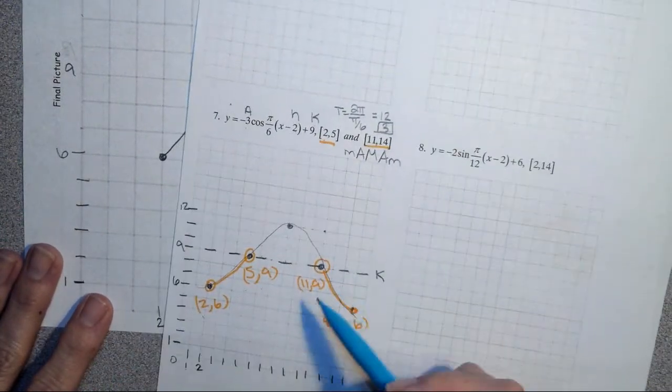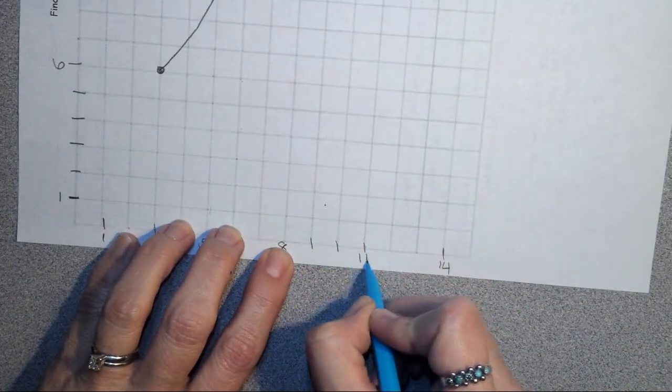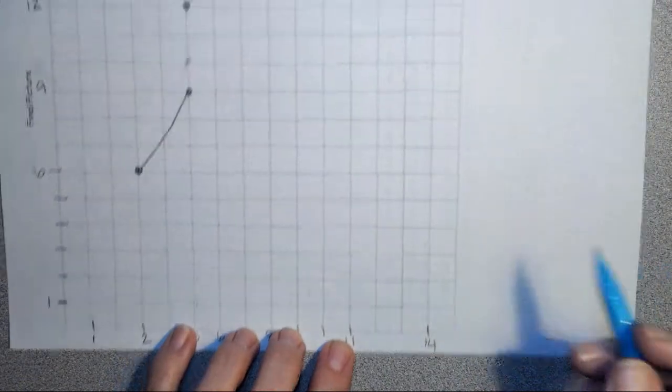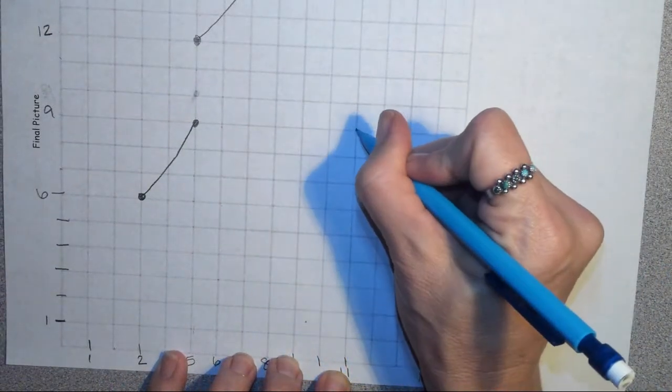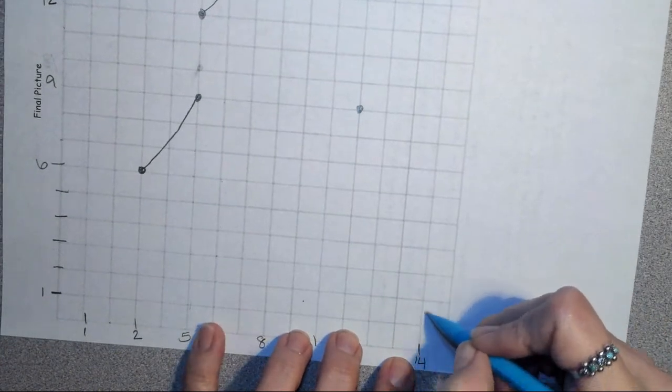And then I'm going to do (11, 9) to (14, 6). So 8, 9, 10, 11. So I'm going to graph (11, 9). So 11, 9. And then (14, 6).